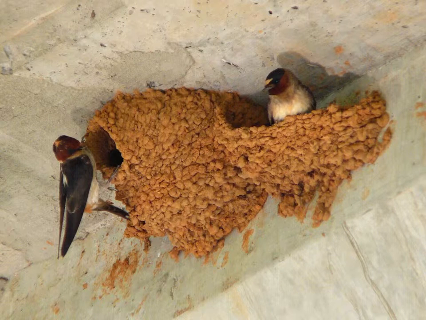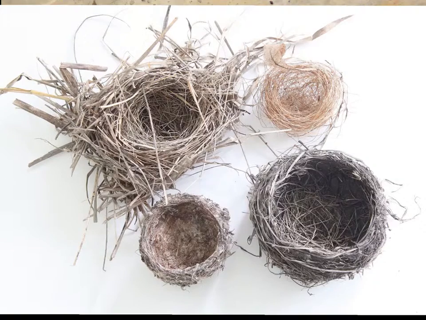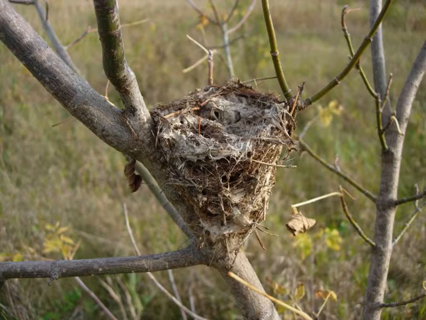What do you think this nest was made out of? And where do you think it's located? What about these nests? What kind of materials do you think were used for these? Where do you think you might find these kinds of nests? And finally, what about this one? What materials do you see in this nest? And where do you think this nest is located?